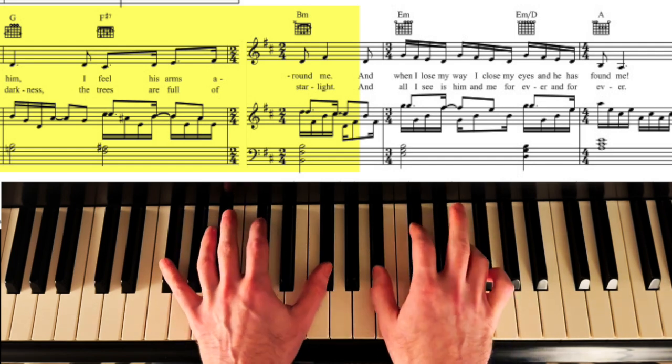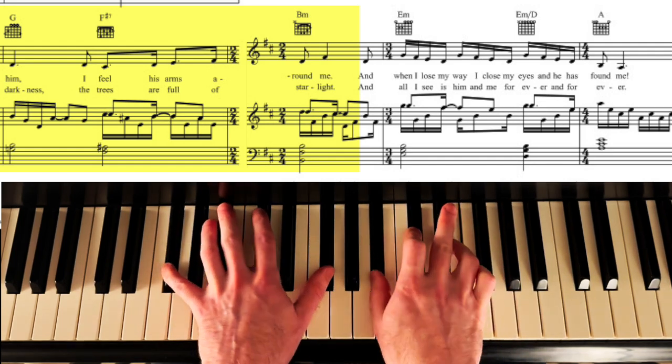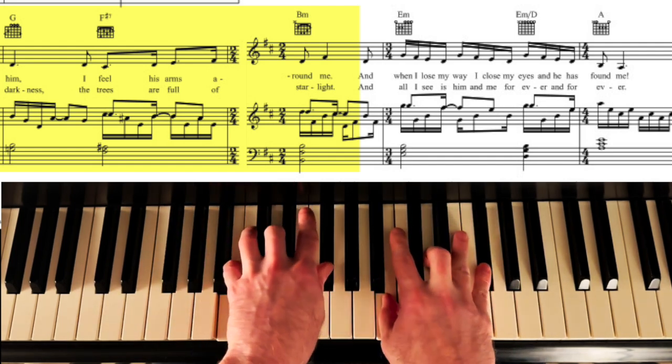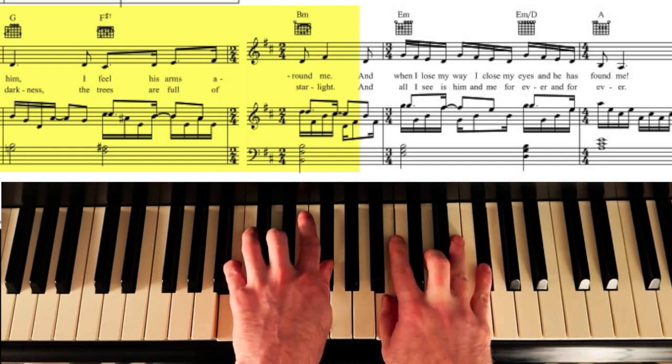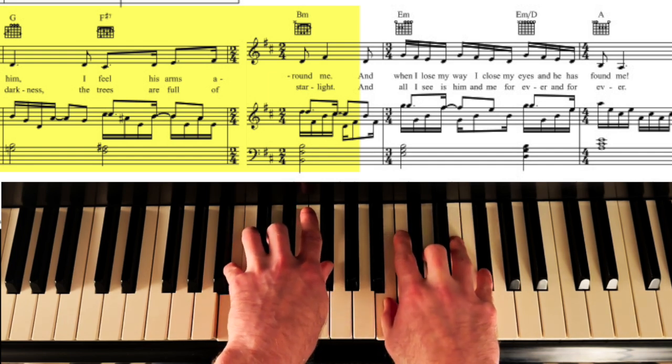Without him, I feel so much tension. So we're home, but it's not really home, right? It's a sad version of home, because she knows it's not real.